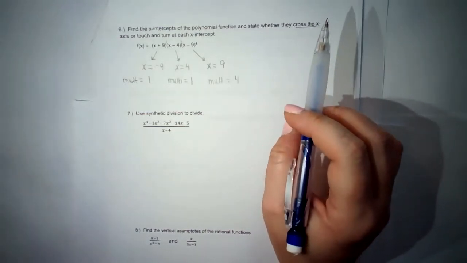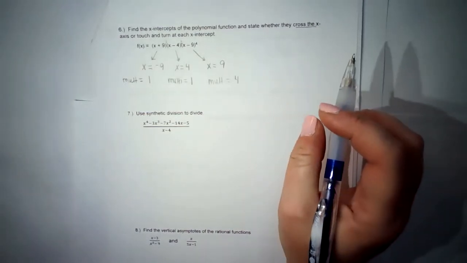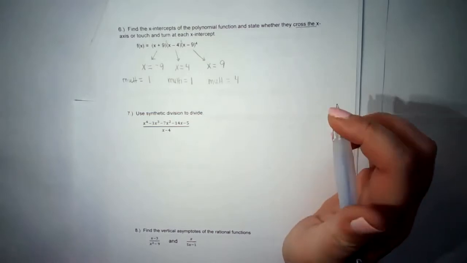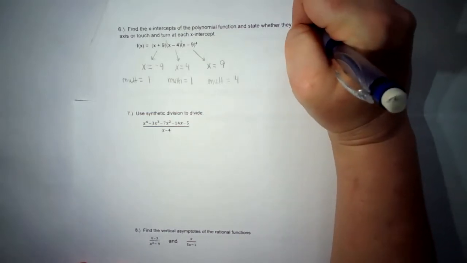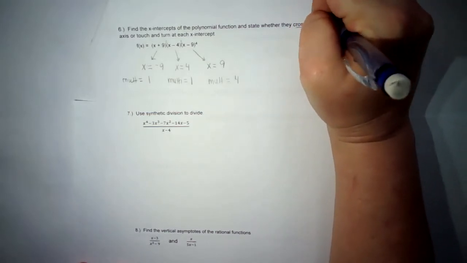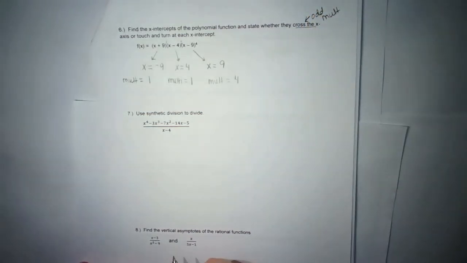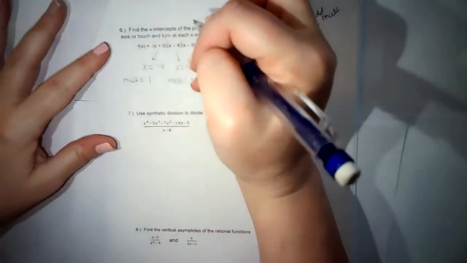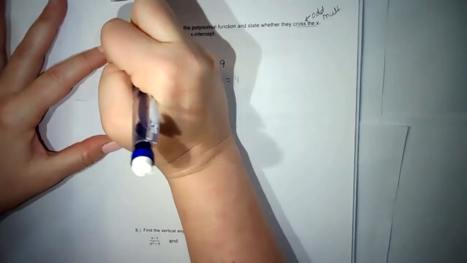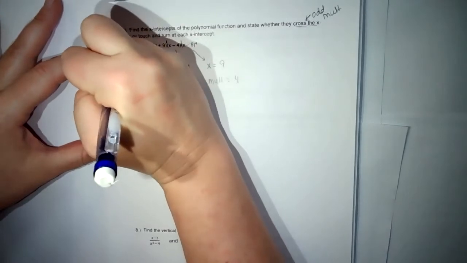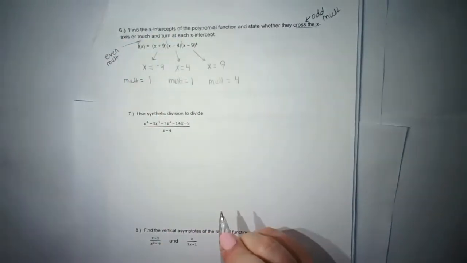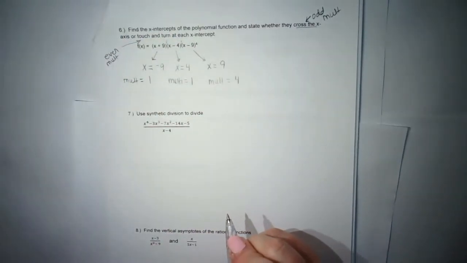Now it wants us to say, does it cross through the x-axis, or does it touch and turn? Do we remember, if it crosses through, what kind of multiplicity does it have to have? Odd. Odd multiplicities cross through. What about touch and turns? Even. So even though it's not going to tell you to find your multiplicities, you have to pay attention.